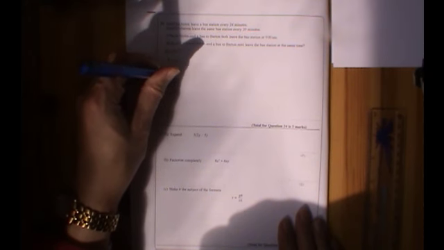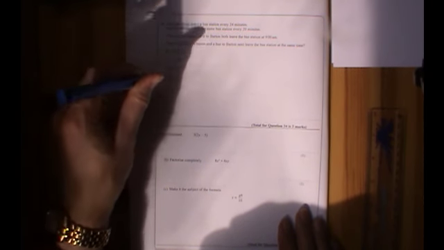9:24. If we add 24 to that, that's 9:48. If we add 24 to that, 48 and 24 is 72. So that's 10:12, isn't it? If we add another 24, that's 10:36. If we add another 24, that's 11 AM.